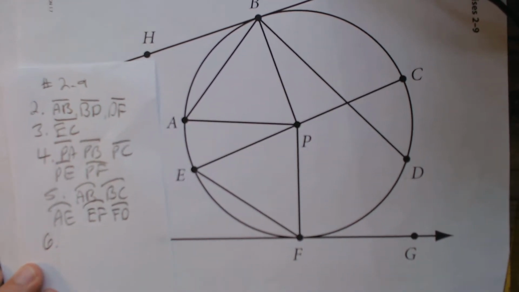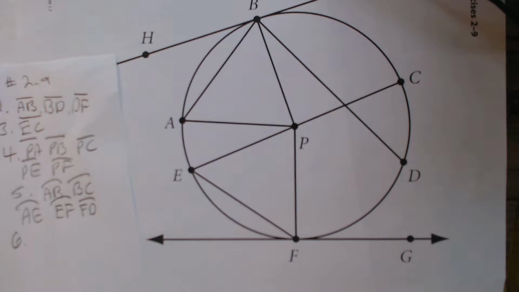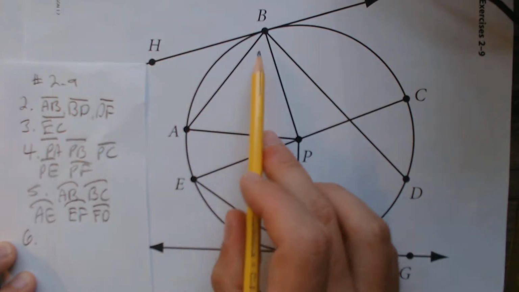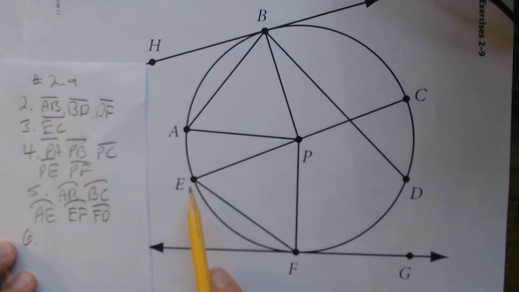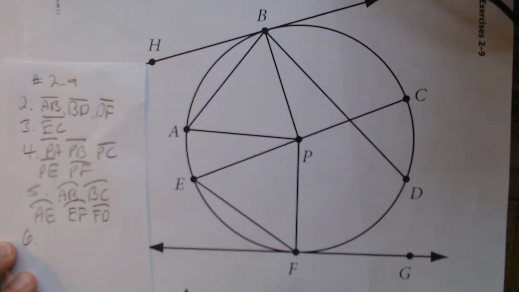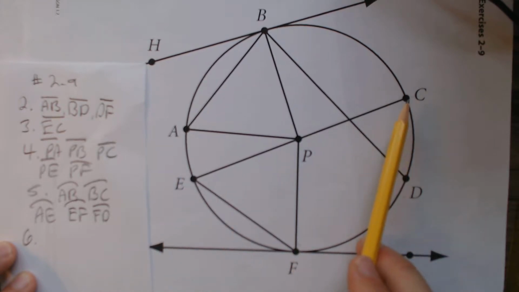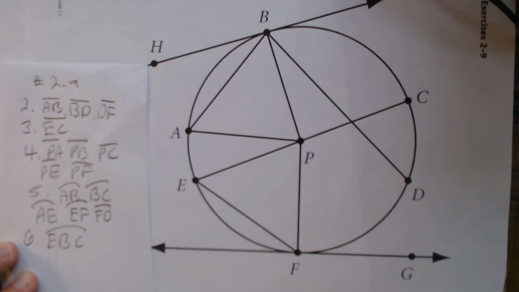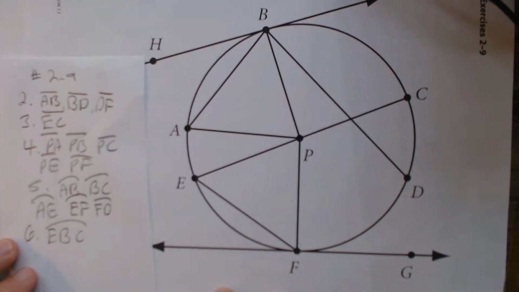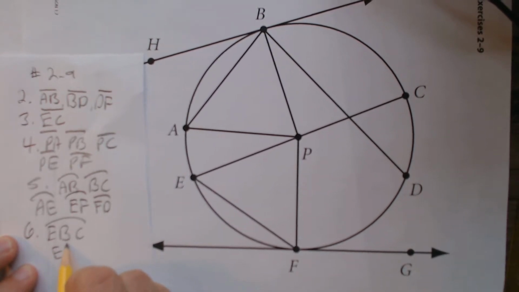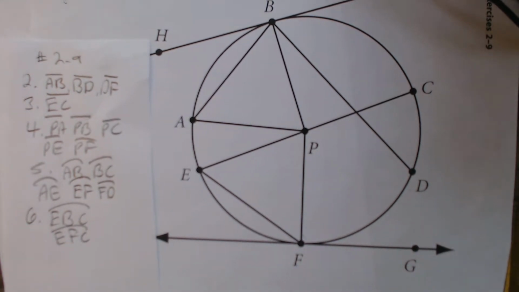Okay, number 6. Name 2 semicircles. That's half of a circle, so we could do EBC. Does it matter if you go EAC or EBC? No, same arc. What about EFC? That's the bottom half of the circle here. So if we do 2 semicircles, let's do EBC as the top, and the bottom semicircle would be EFC. And so those are 2 semicircles.